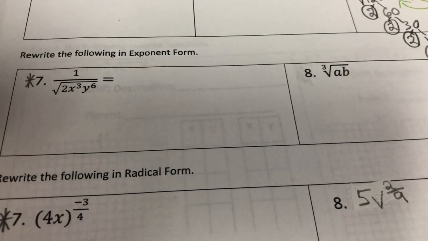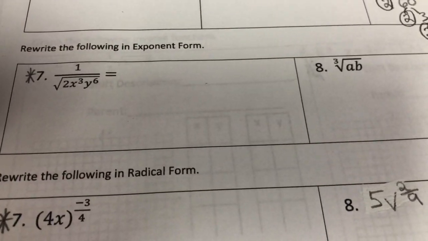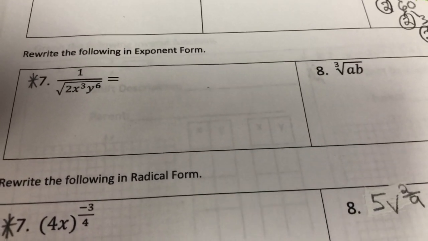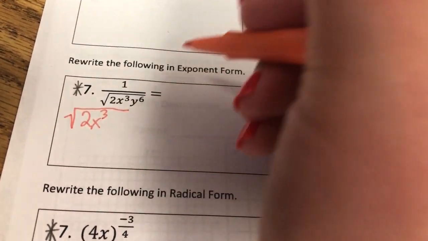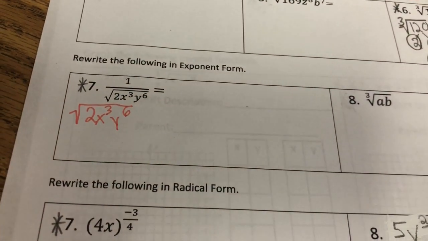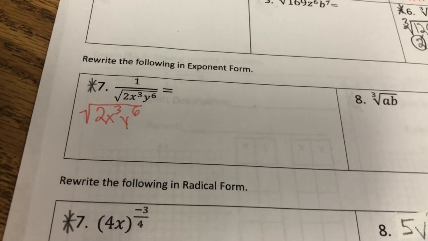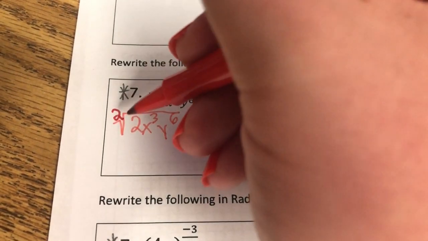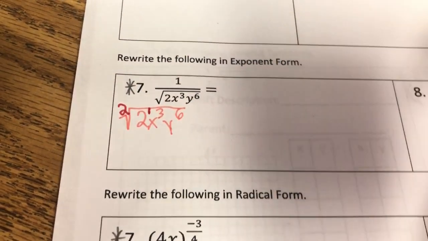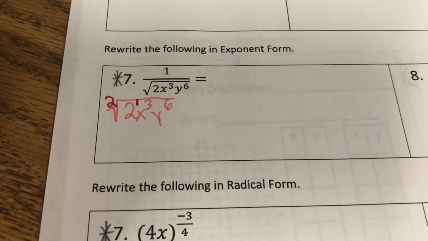Going on. For number 7, we've got a fraction with a radical and we're trying to put it in exponent form. So first, I only care about the denominator for now. So 2x to the 3rd, y to the 6th. Things that are understood that you cannot see is that our index is 2 and our exponent with this 2 is 1. So 2 to the 1st power is there.